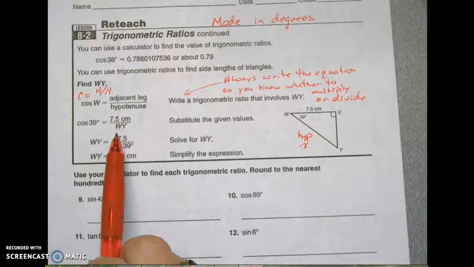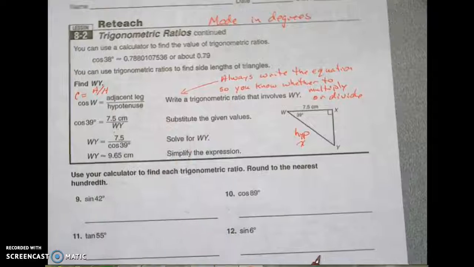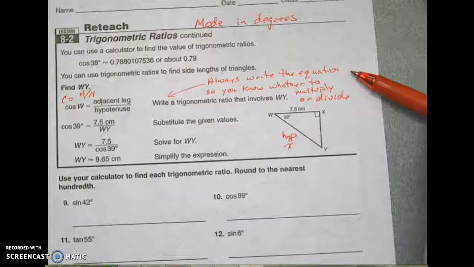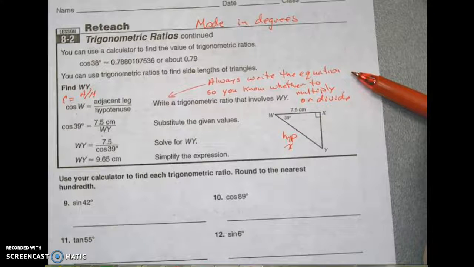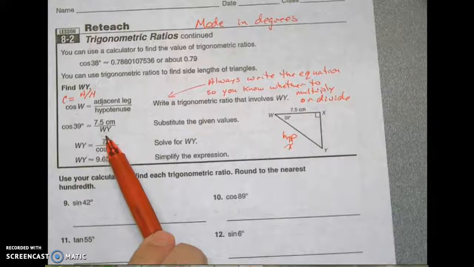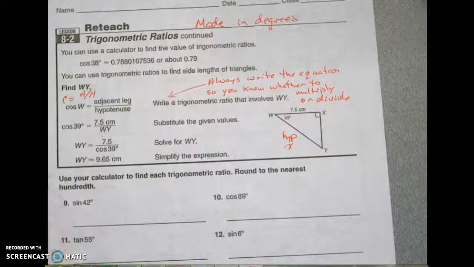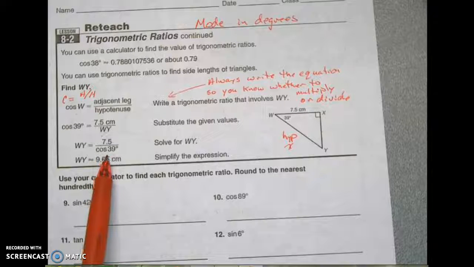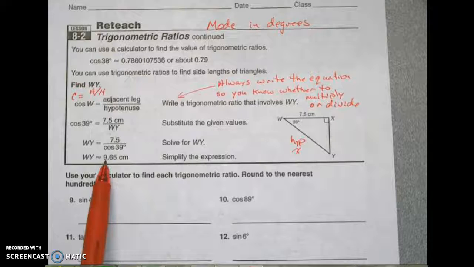I always set up this equation first because if I don't set up the equation, I'm not going to know whether I'm going to multiply or divide to solve for that. When I have this problem and I need to cross multiply to solve for it, I'm going to end up with 7.5 divided by the cosine of 39, and that's going to give me my approximate answer.